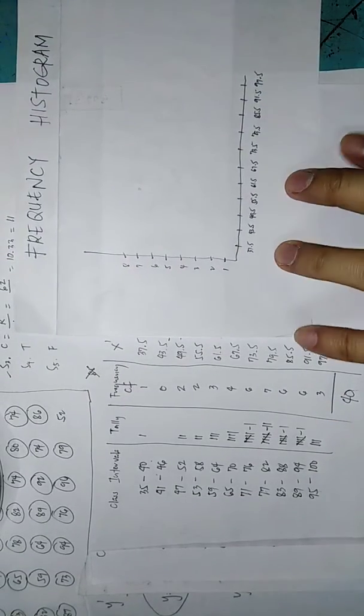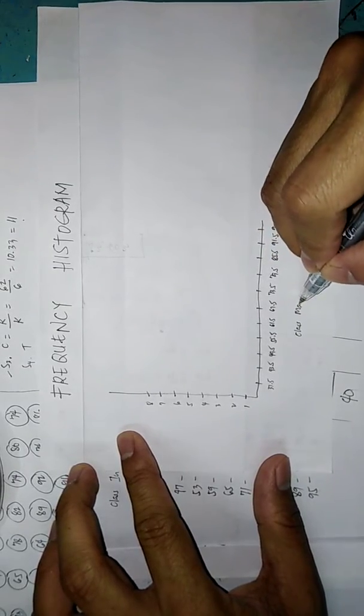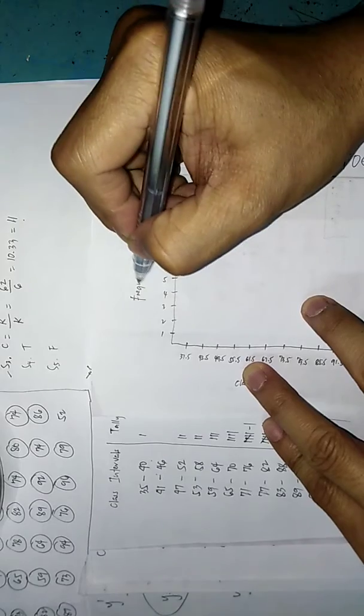So, yan na yung ating horizontal and vertical axis. Again, yung horizontal axis natin will be your class marks or class mark in general. Now, ito naman, ang tawag natin dyan ay frequency. Now, how do we do the graph?